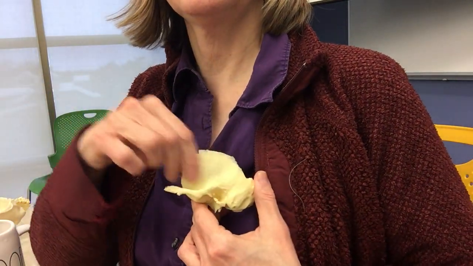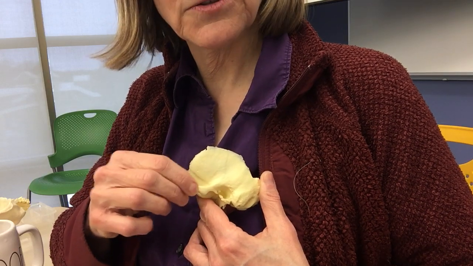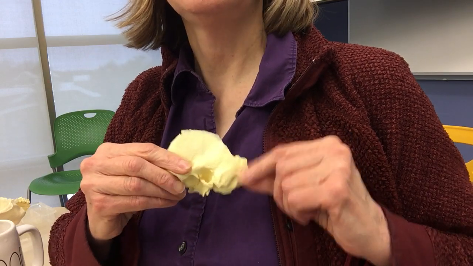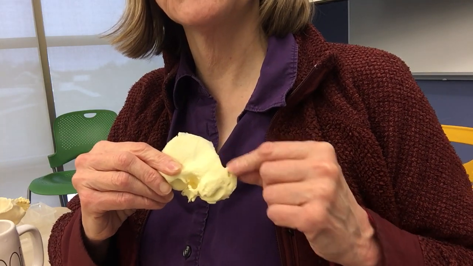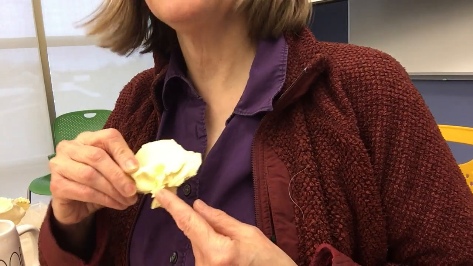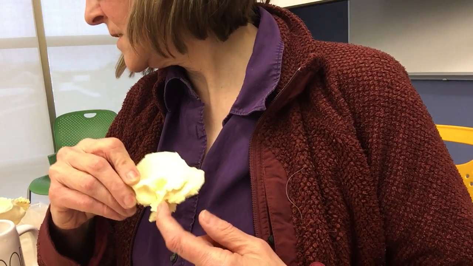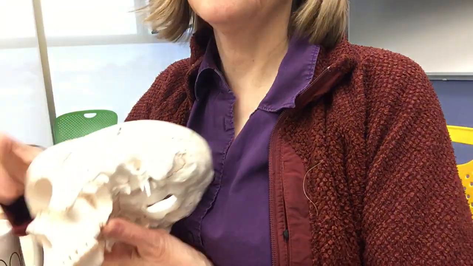So if you're looking at the temporal bone right next to the zygomatic process down here, all this back part is called the mastoid portion, and it has the mastoid process on it. This is supposed to be the styloid process. You can hardly see it. It's not very good. Right, it's better in this one.